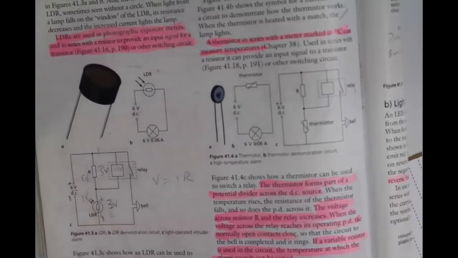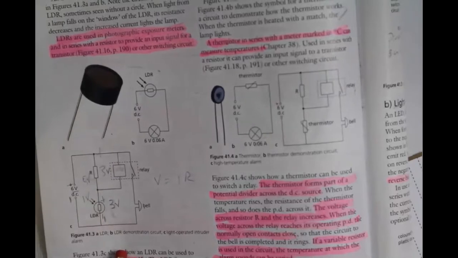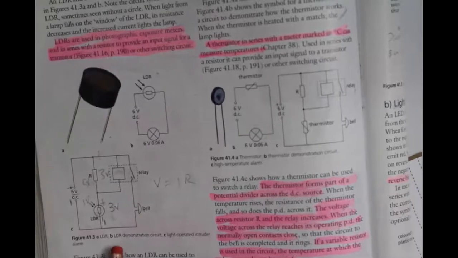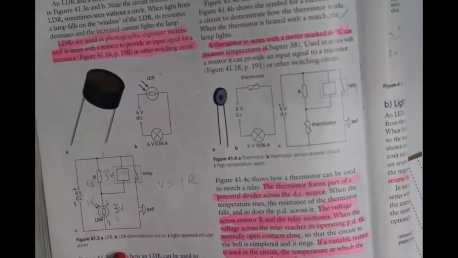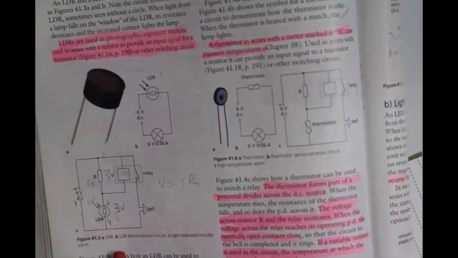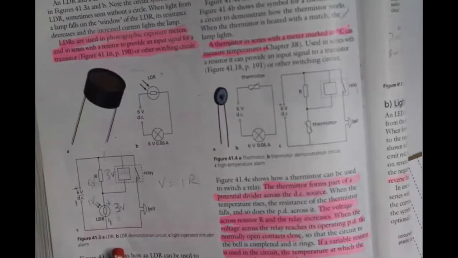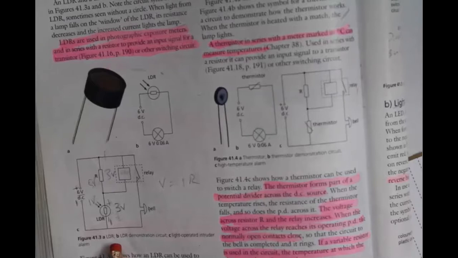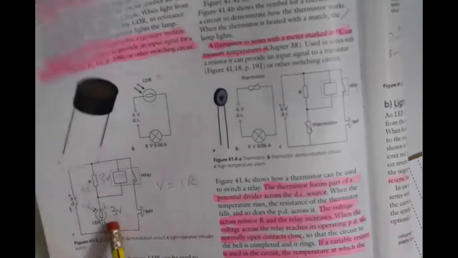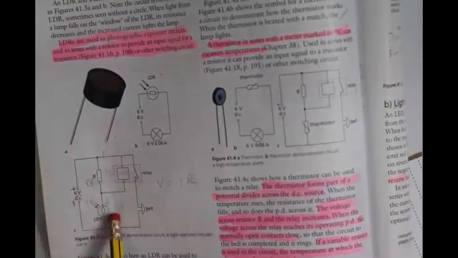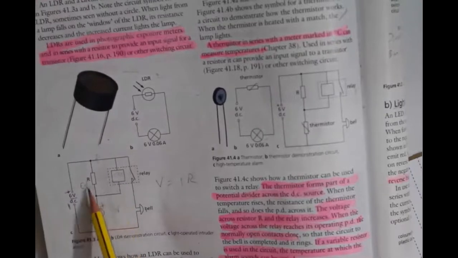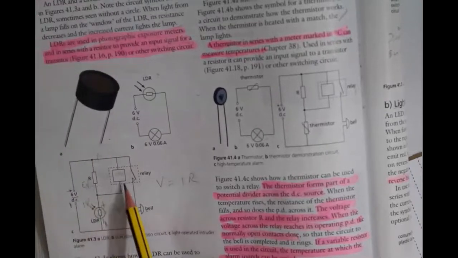Remember, one of the rules of circuits is that devices which are connected in parallel have the same potential difference. So if the resistor has 5 volts, the relay should also have 5 volts across it because it is parallel to the resistor. If this has a potential difference of 5 volts across it, the electromagnet is going to have a potential difference of 5 volts too.